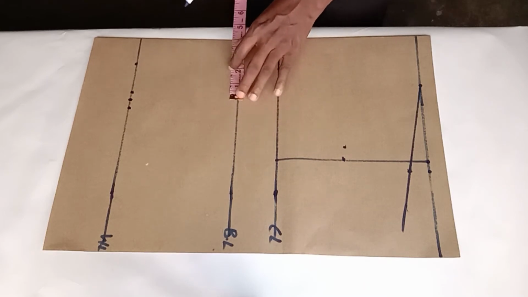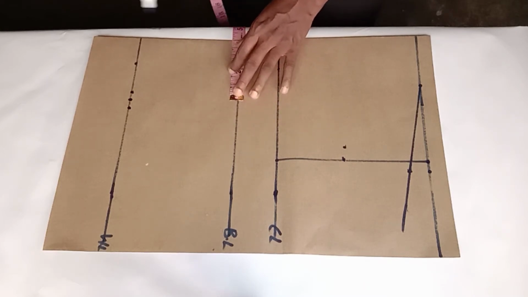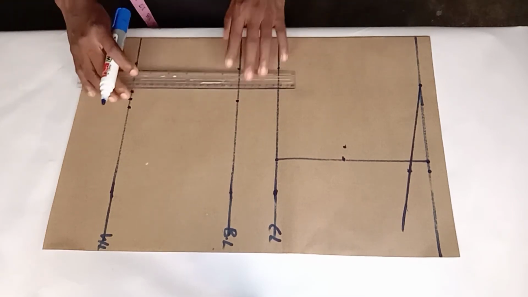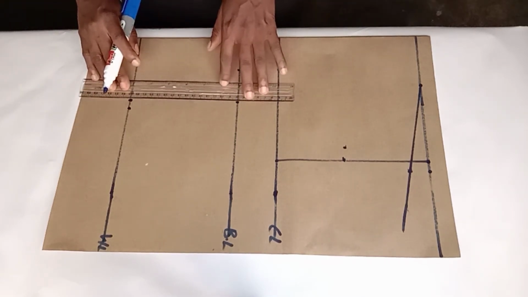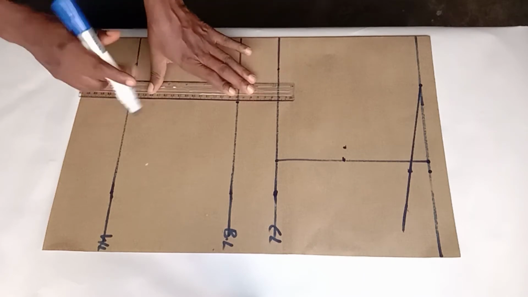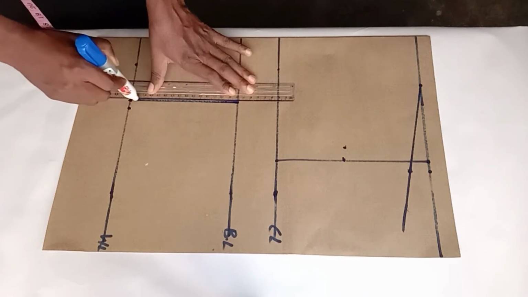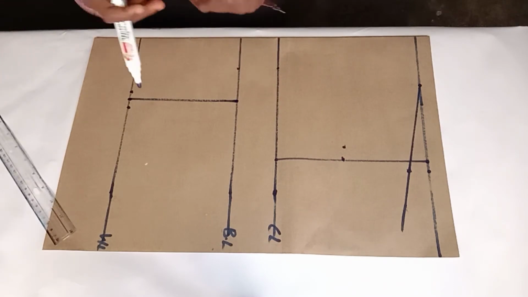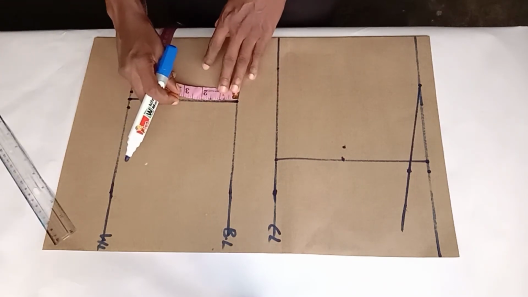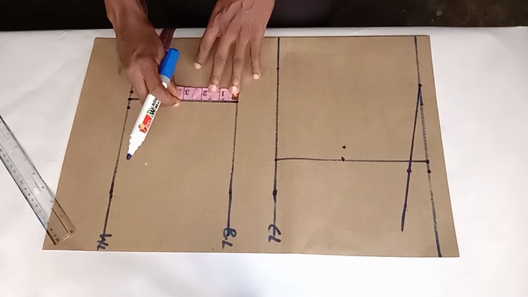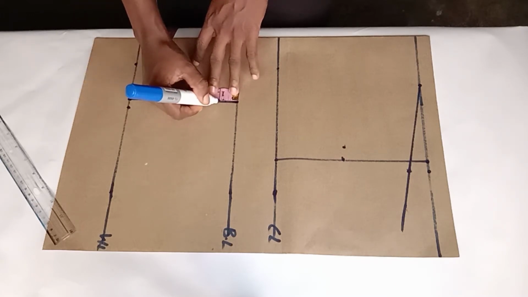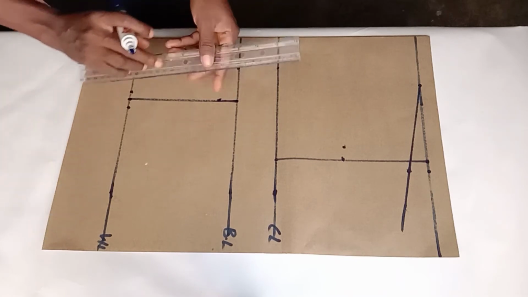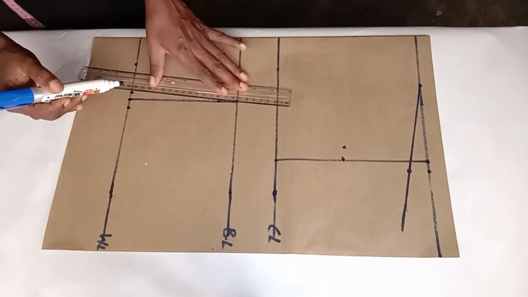Now my half of my bust span measurement also goes on the bust point line. Now on the bust point line, you come down by 1 inch. And I'll connect my dart.